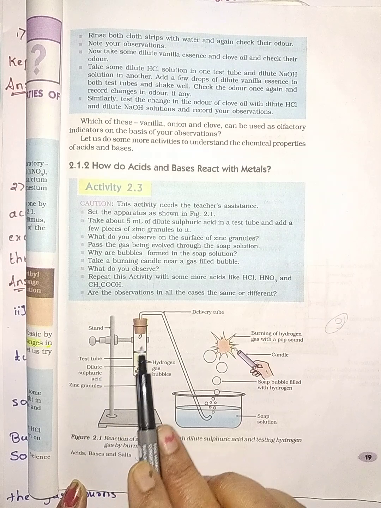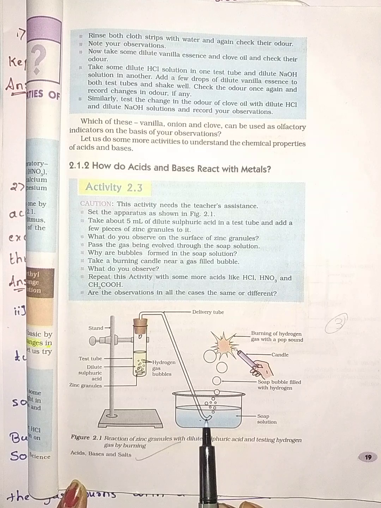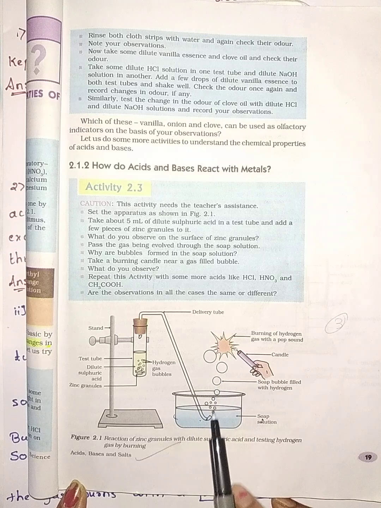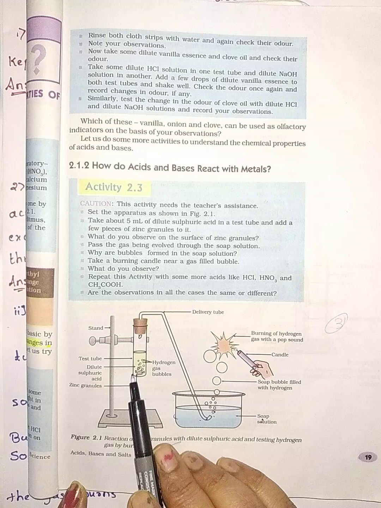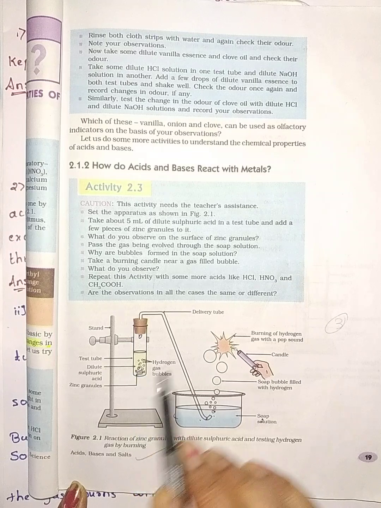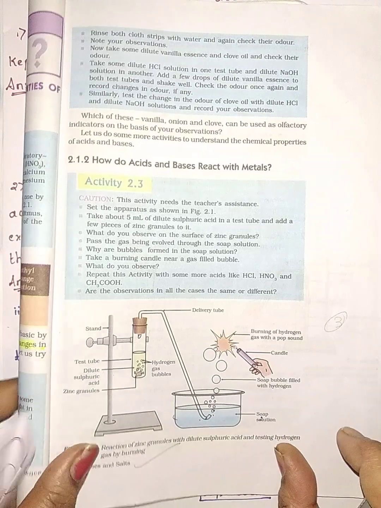So this is a very important question. Practice the diagram, and the pipe should be passed into the soap solution. You have to label all the parts: the soap solution and the soap bubbles formed. Why are bubbles formed? Because the soap bubbles contain hydrogen gas. This hydrogen gas comes from the reaction of zinc with sulfuric acid. So we have to write it like this.